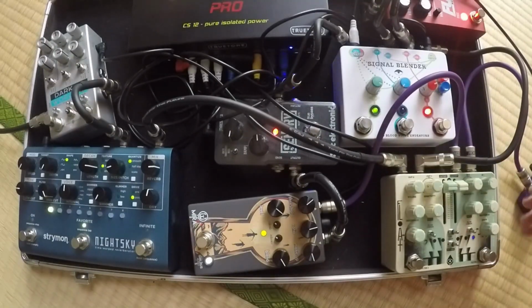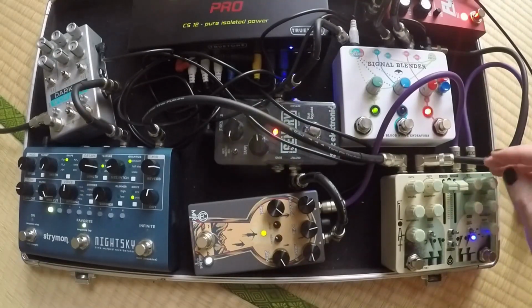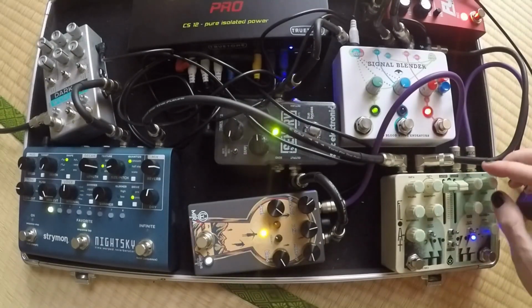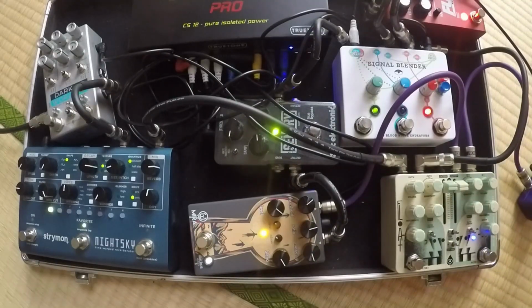Okay, let's try a square wave. Okay, this is acting very strange.